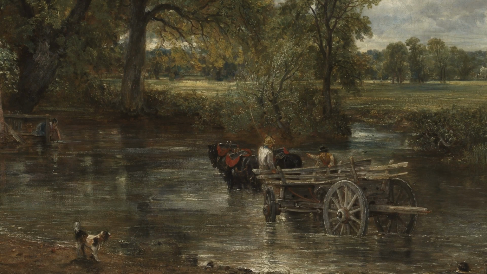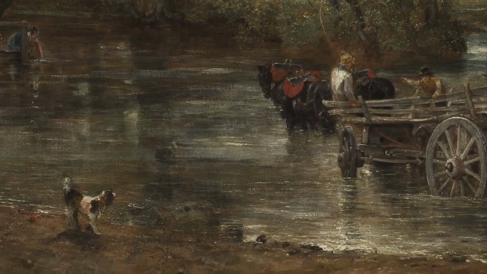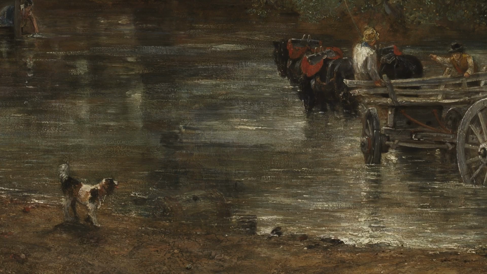Constable often used black, white, and touches of red as accents in his paintings, and this is introduced here through the black and white dog and the red harnesses of the horses.